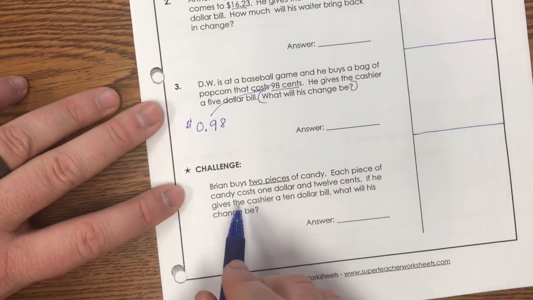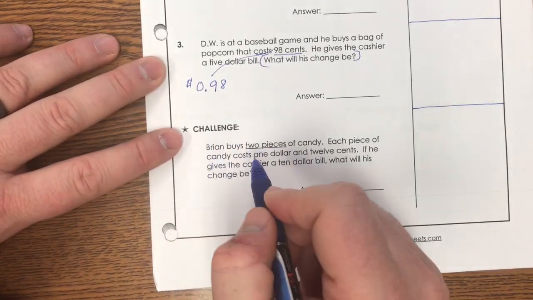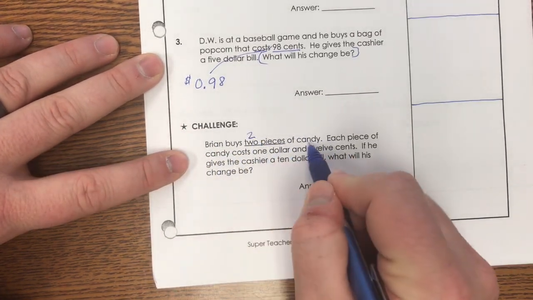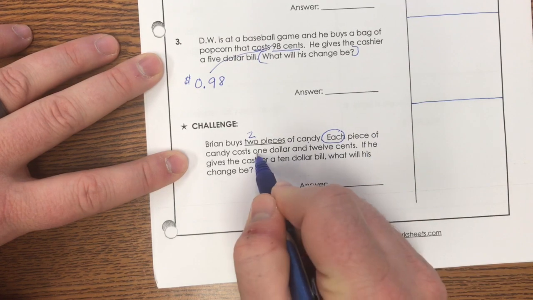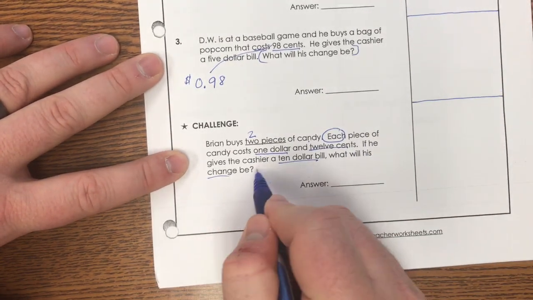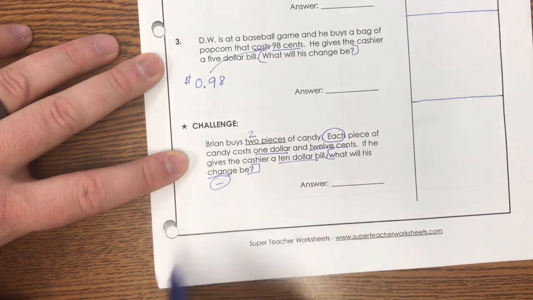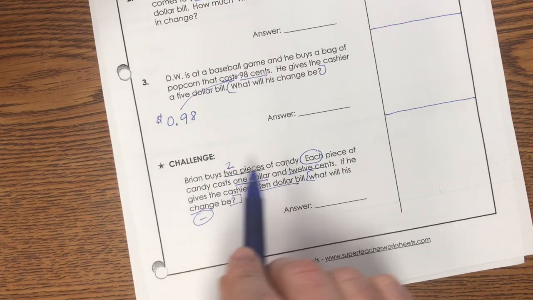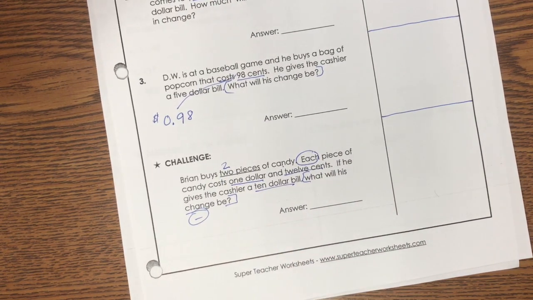All right, and then down here, this doesn't mean don't do it. You need to do it. Brian buys 2 pieces of candy. Each piece of candy is $1.12, and he pays with a $10 bill. What will his change be? It's just like this situation here, because he's buying 2 pieces of candy, and that's the price for each piece.